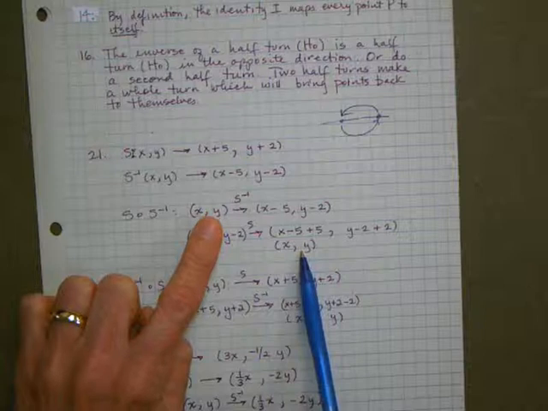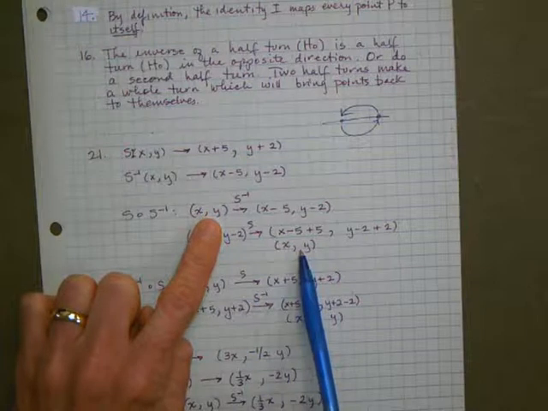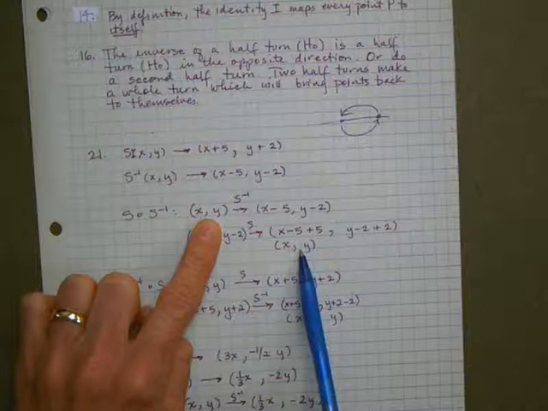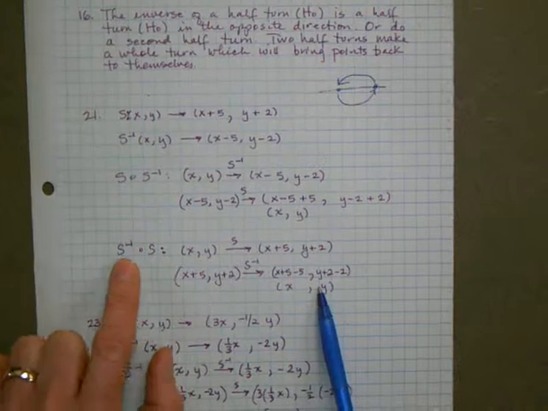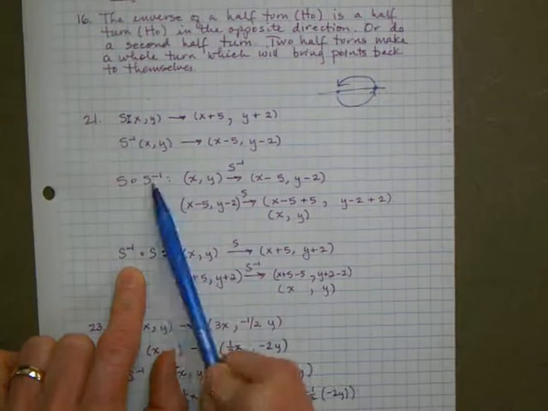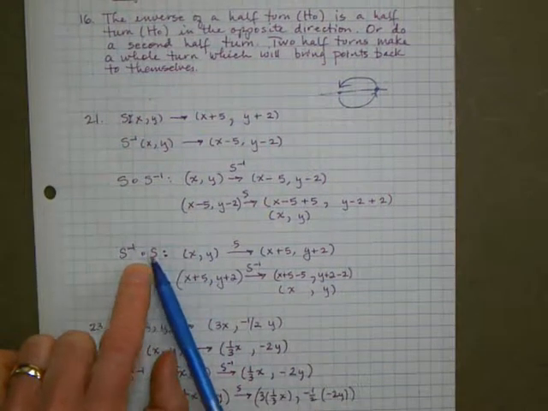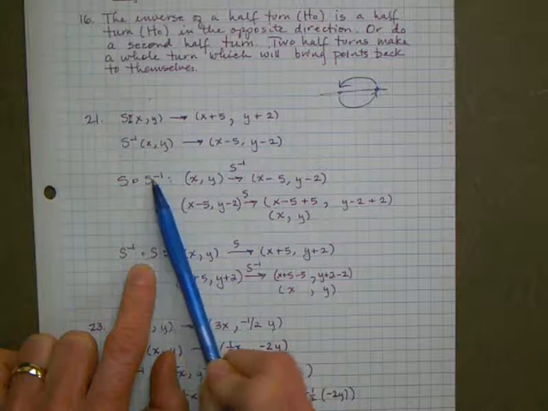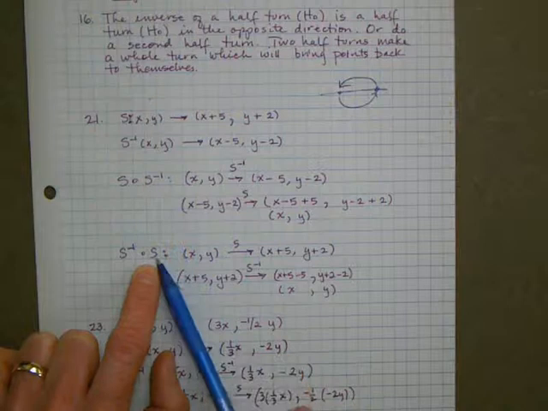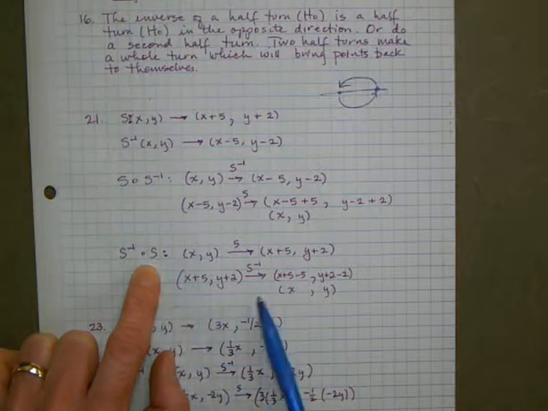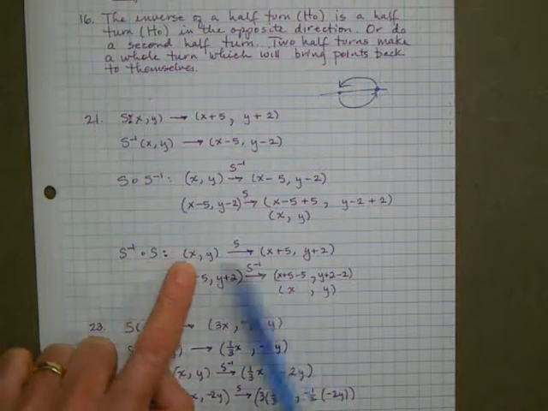Inverses take a point back to itself. If you compose a function with its inverse, or a mapping with its inverse, it takes a point back to itself. In the same way, I've got to check S inverse composed with S. Here I checked S composed with S inverse. I want to make sure that both directions work, whether I do S inverse first or S first. When I compose it with the inverse, it needs to take a point (x, y) back to itself.